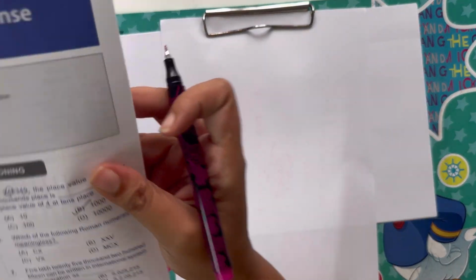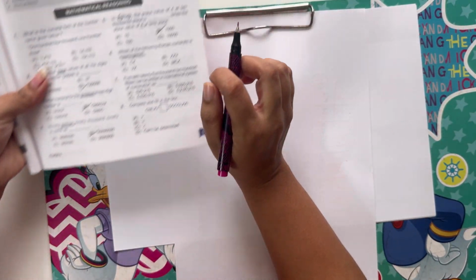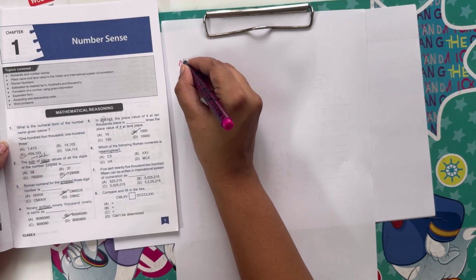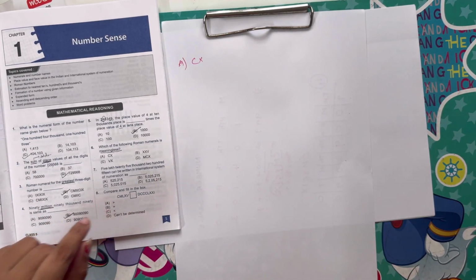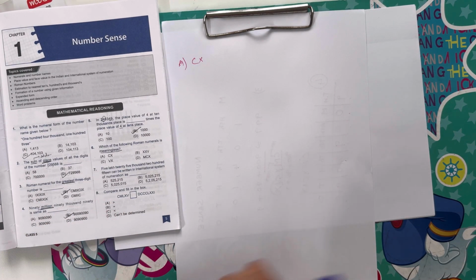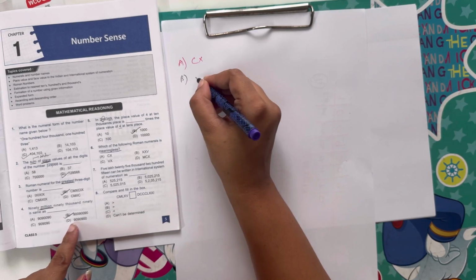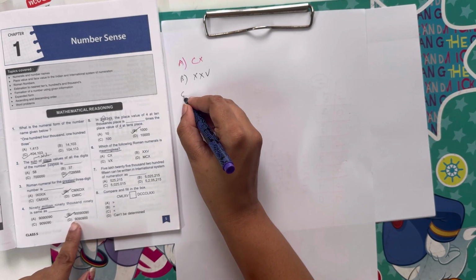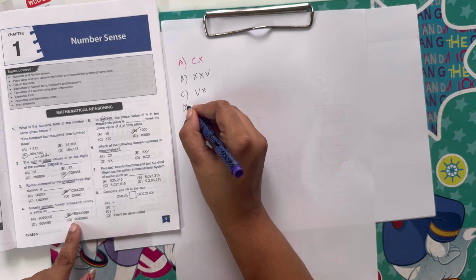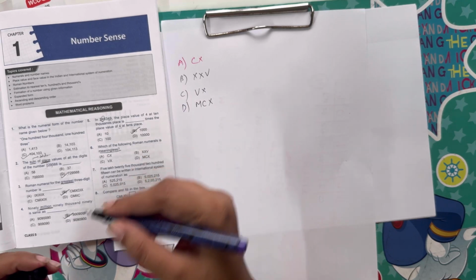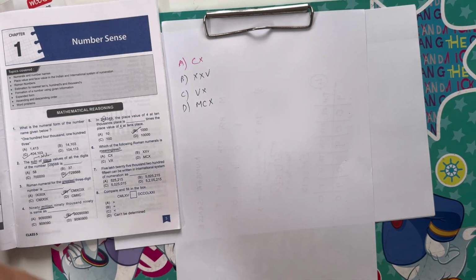First one is given as CX. Second one is XXV. Third one is VX. Fourth one is MCX. Let us see which one is wrong out of all this.